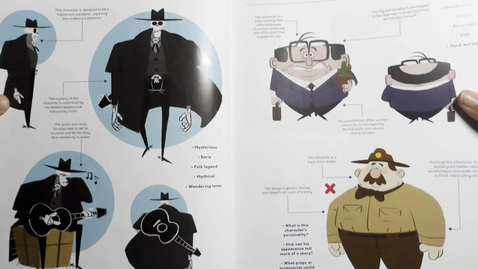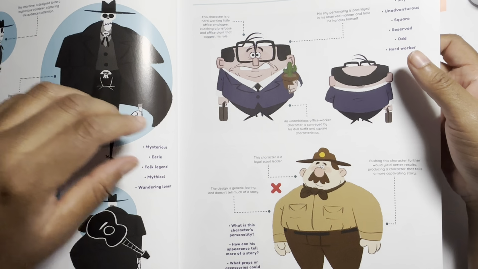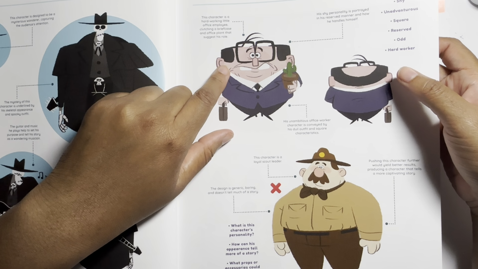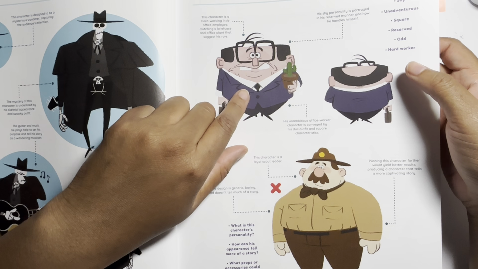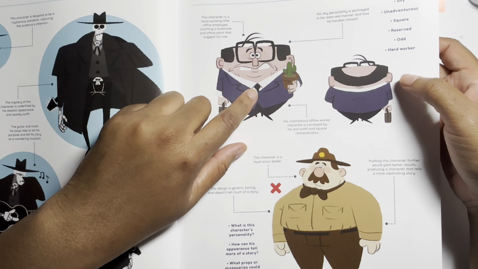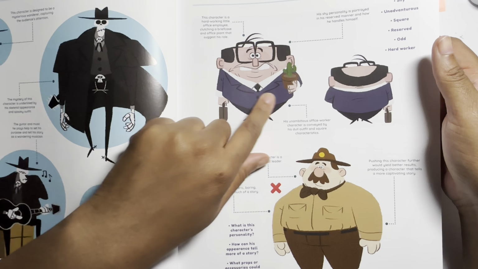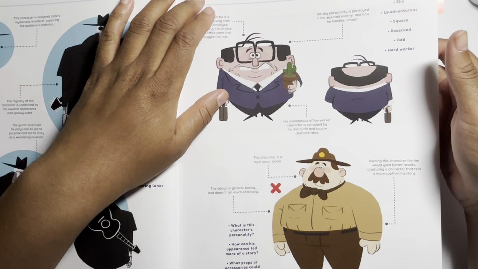And then we have this little guy, and he is a hard-working office employee. So definitely, you can tell. Shy, unadventurous, square, reserved, odd, and hard worker. Okay, he's definitely square. No, I'm just kidding. I'm pretty sure they mean square, like, he's a square.